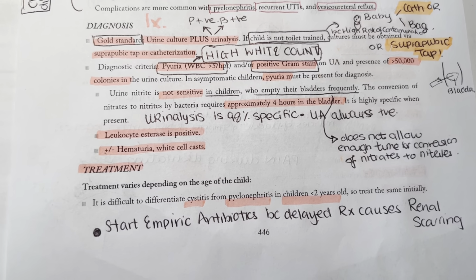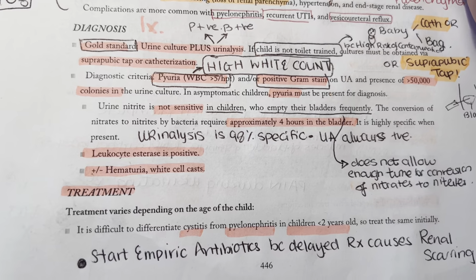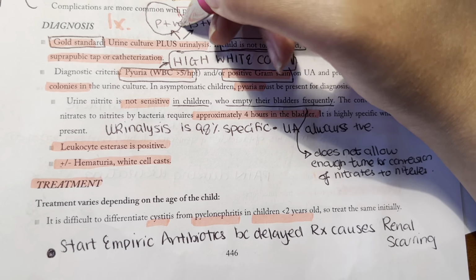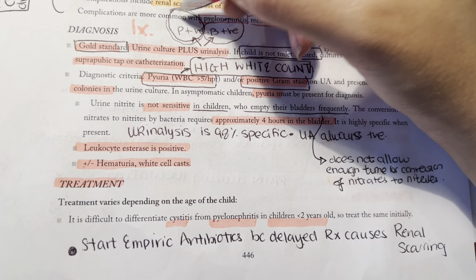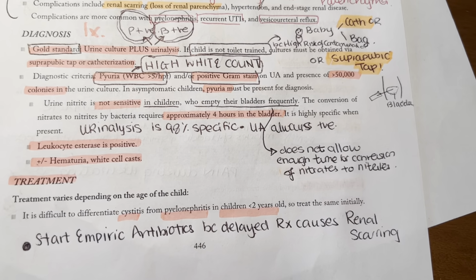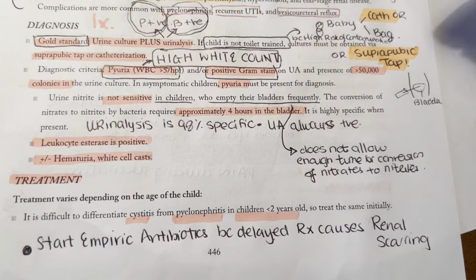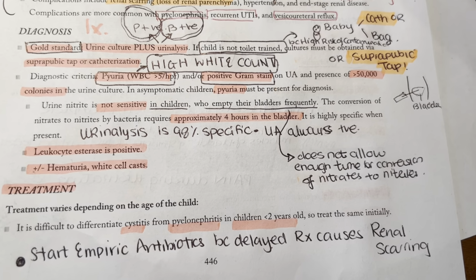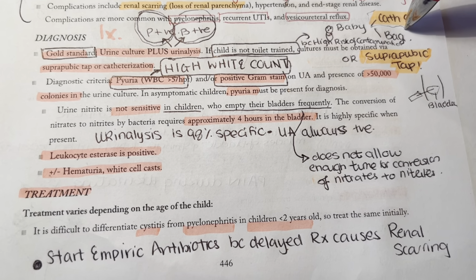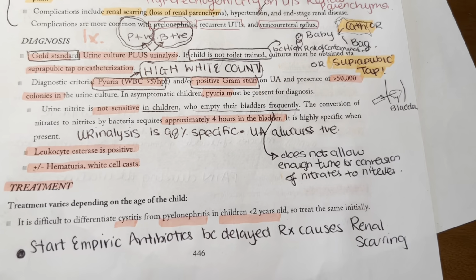Now let's move on to the investigations properly. So the gold standard is urine culture plus urinalysis. What are we looking for on urinalysis? There are 2 diagnostic criteria which we can use: PB, which is pyuria and bacteriuria. If the child is not toilet trained, you have 2 options, which is cath or bag. If it's a baby, you can't really clean the perineum, because as soon as you do, they will just pee again. You could do a catheterization, but you do not do this if you don't suspect UTI. If you're really sure that it could be a UTI, then you do a catheterization.